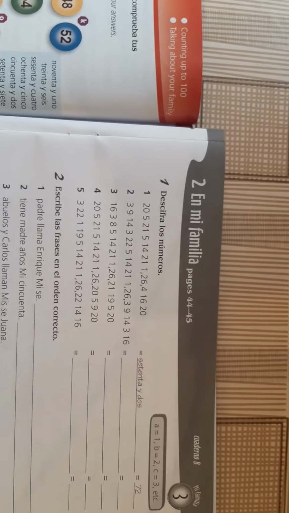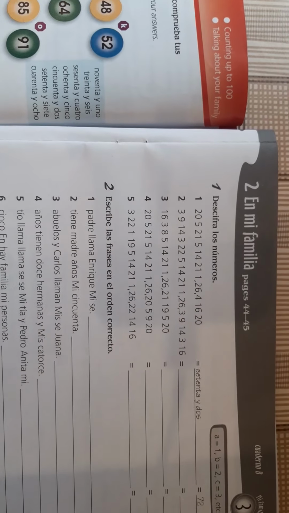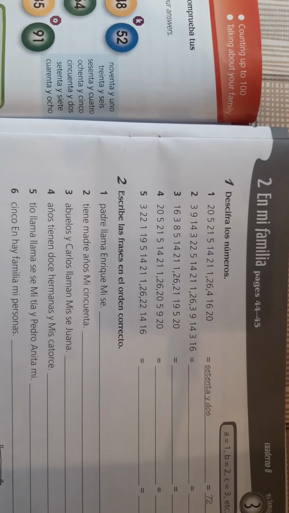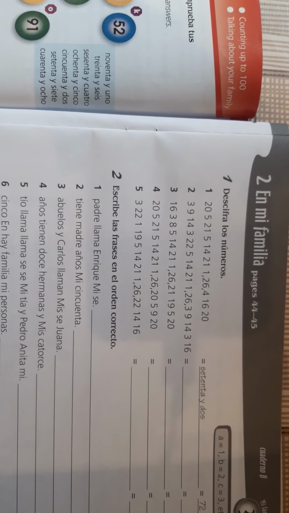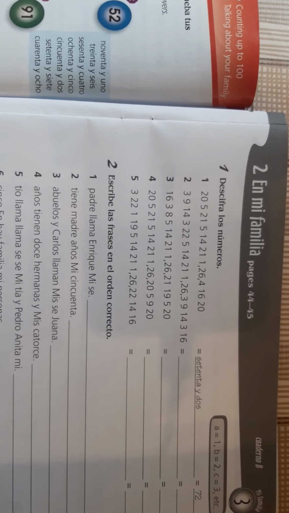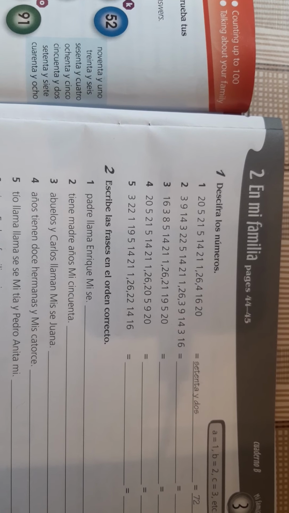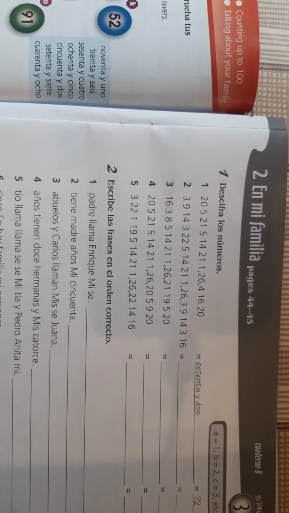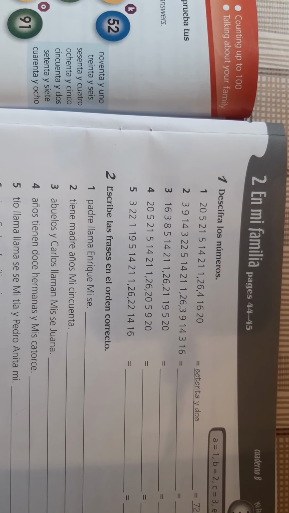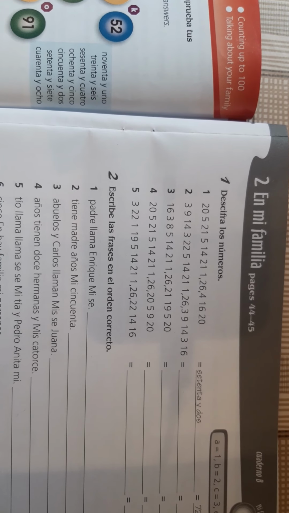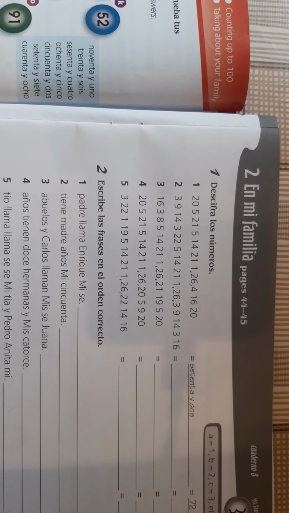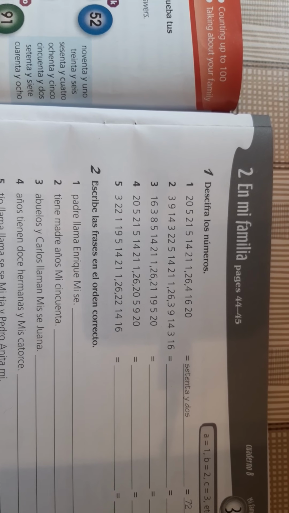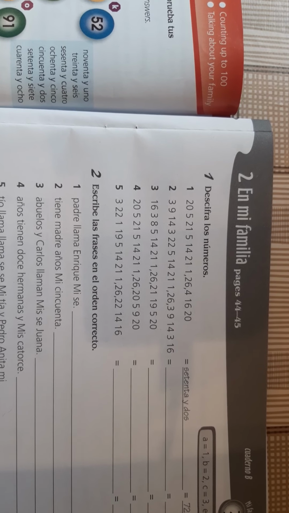Vamos a hacerlo juntos. Entonces, la tercera letra en el alfabeto es C. Muy bien. La novena letra es I. ¿Vale? El número 14 en el alfabeto es N. 3C, 22U, 5E, 14N, 21T, 1A.